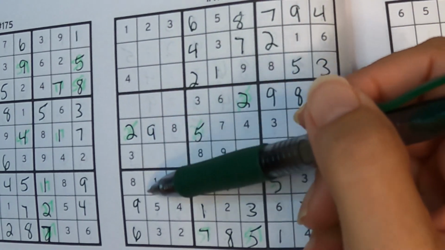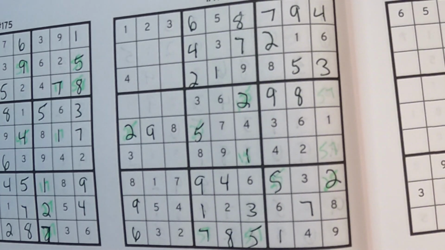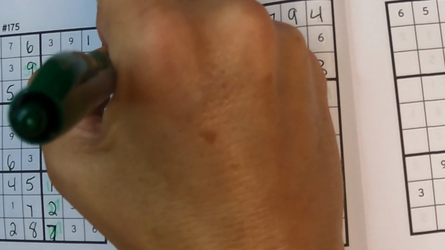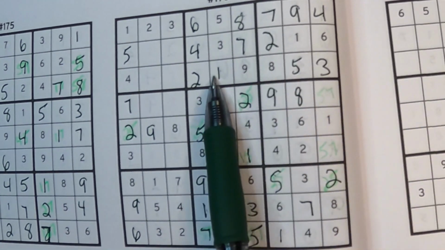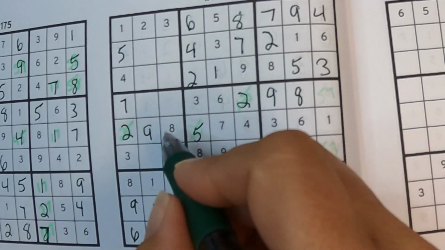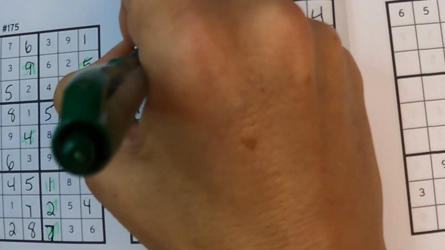For this column now, we're missing 5 and 7. We've got a 7 here, so 5, 7. For this row now, we're missing 8 and 9. We've got an 8 here, so 9, 8.